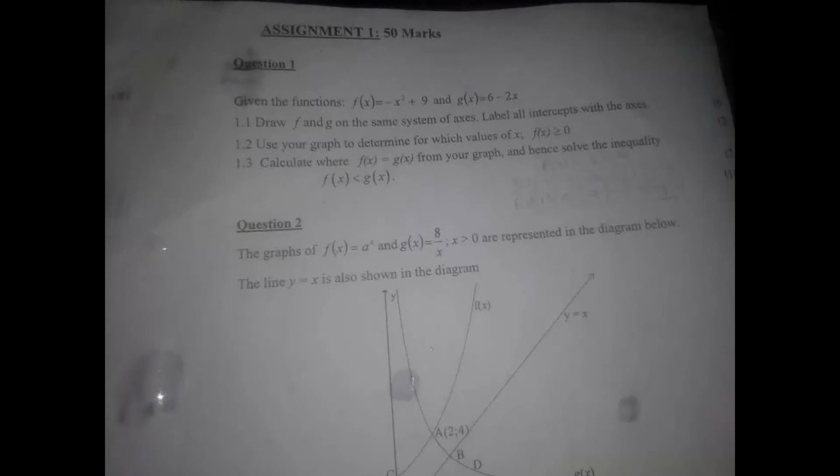For this question, we're looking at question number 1, and we've been given two functions, f(x) and g(x), that we want to chart on the same system of axes and label all the intercepts. We want to use our graph to determine where f(x) is greater than or equal to 0. And then we want to calculate where f(x) is equal to g(x) and solve the inequality f(x) less than g(x). And the key for this is to do all of that using our chart.